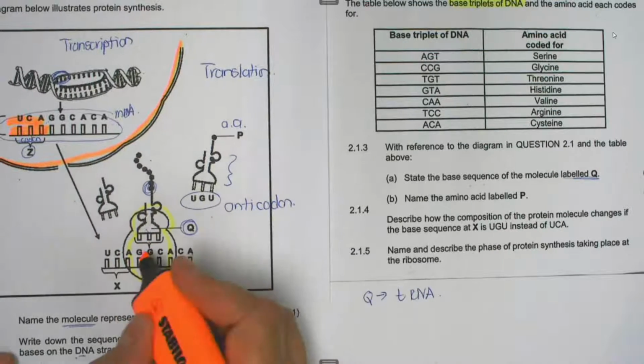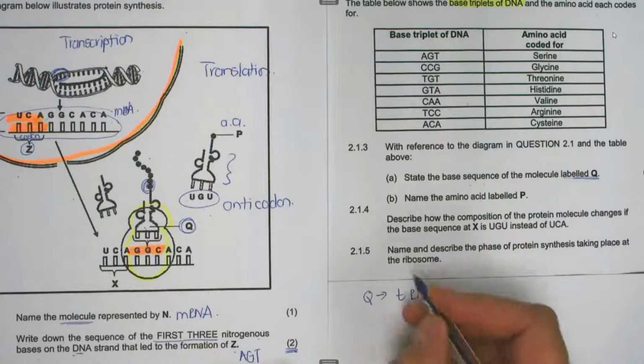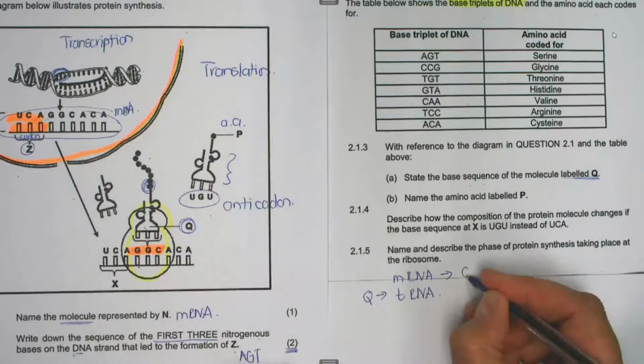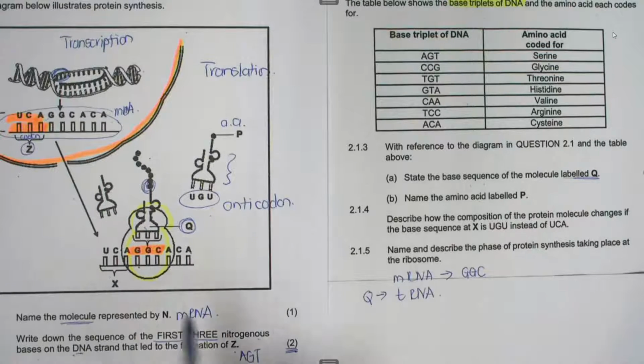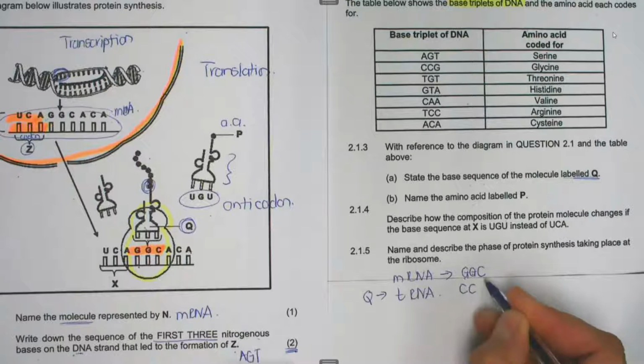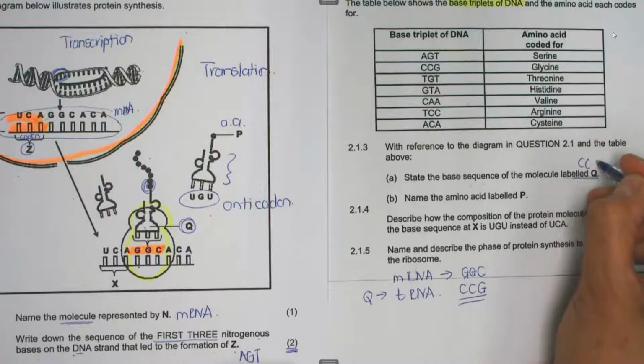Here I have GGC, and that is the mRNA. So the mRNA is our clue. What will be the anticodon that's combining with GGC? Remember, we're busy with RNA, so G is going to be C, G is going to be C, and C combines with G. So our answer is CCG.